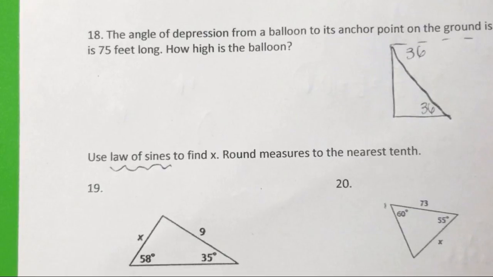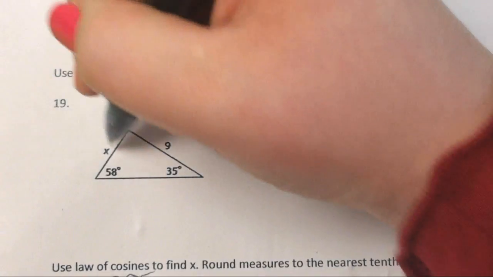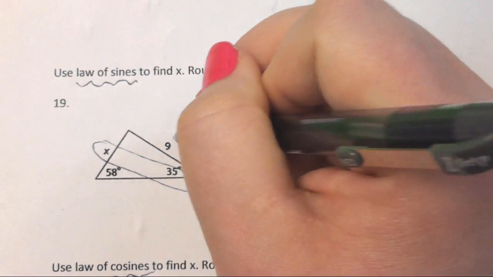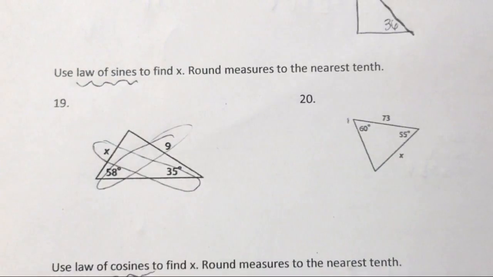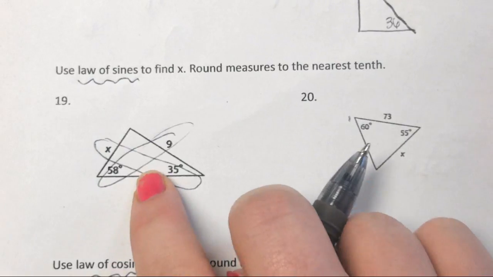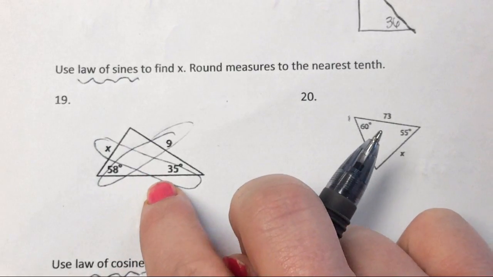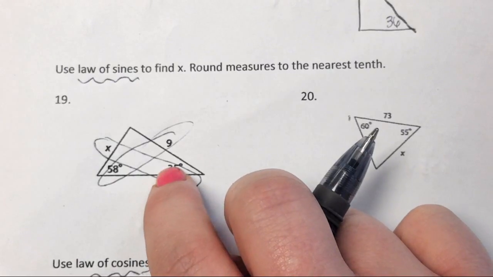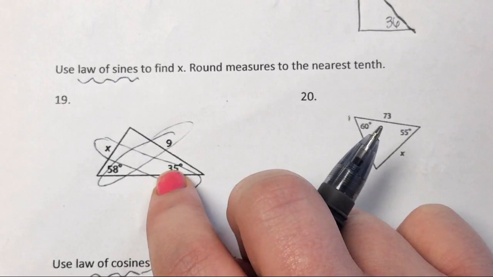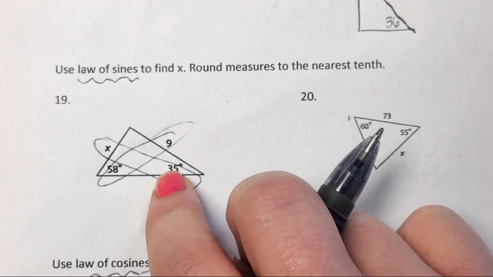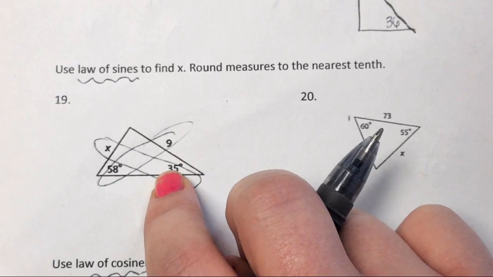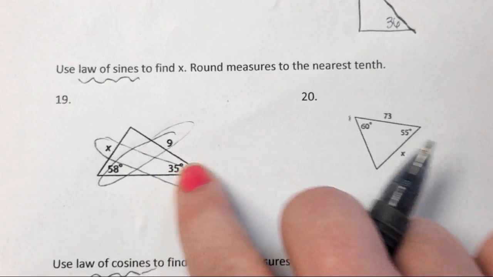For the law of sines, what I'm looking to see, did you do circle buddies? Did you set it up correctly like we just practiced in the bell ringer? I've said this like 1,000 times. Can't hurt to say it one more time. Derek gets 3 points for setting up the law of sines. He gets his 4th point for solving, his 5th point for getting the correct decimal. So Derek is getting 3 out of 5 for just trying using the law of sines.